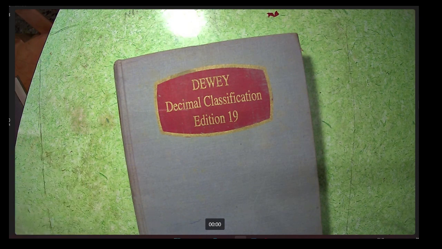It's always better to access a hard copy from your nearby libraries, or ask your nearby library professionals how to get hard copies in near university libraries or district central libraries. It will always be better to access a hard copy for practicing this Dewey Decimal Classification.